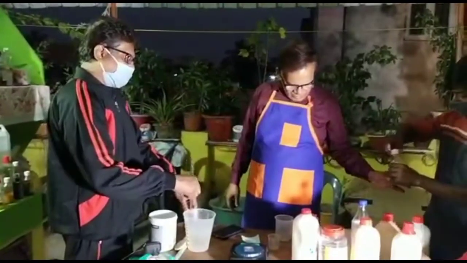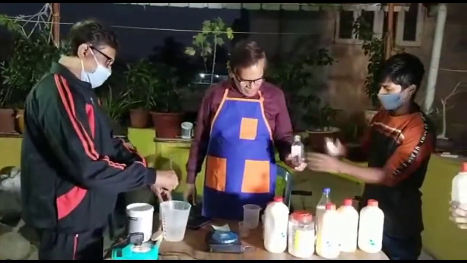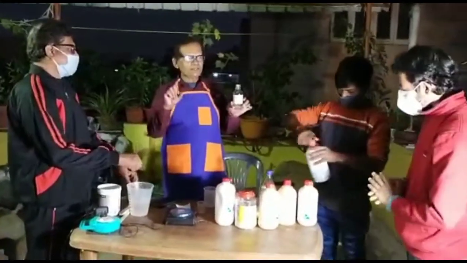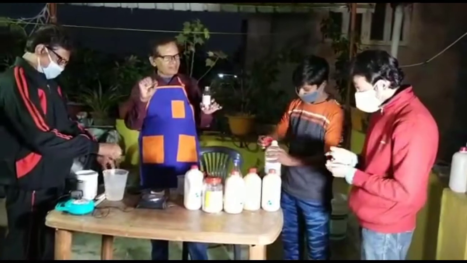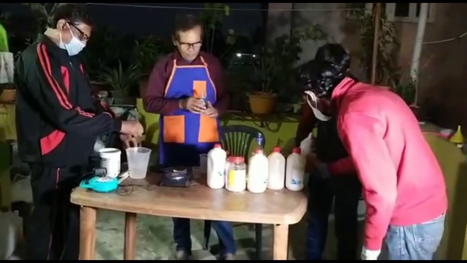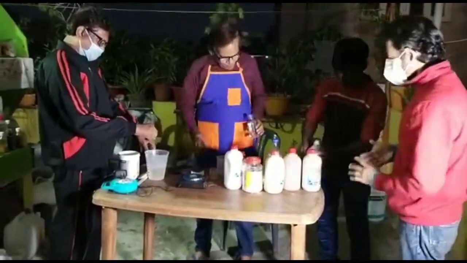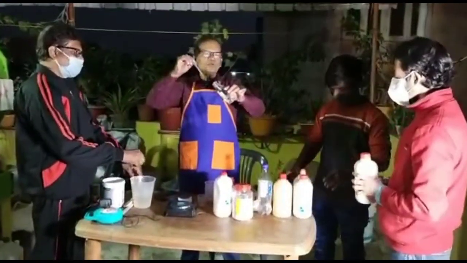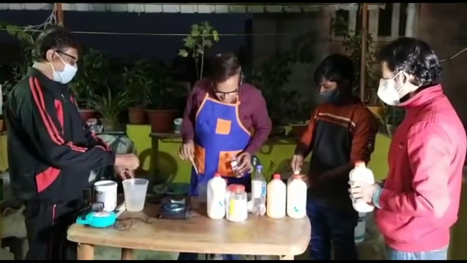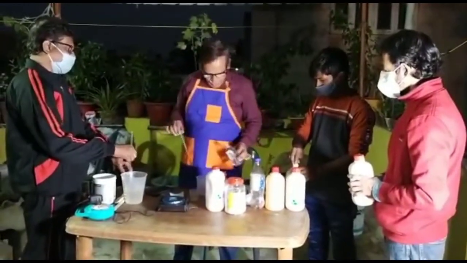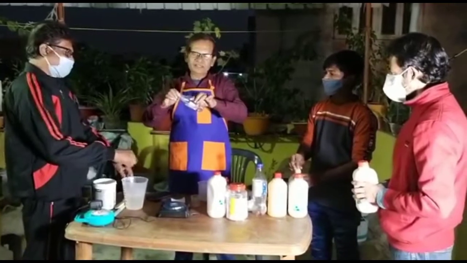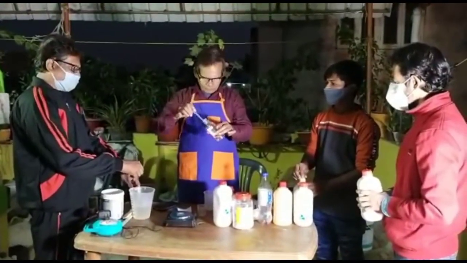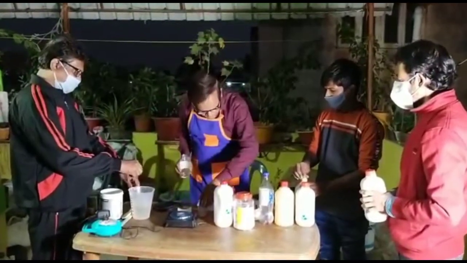Now we are giving C12L, lauric aldehyde C12. It is at 10%. Take 100 ml DEP and put 10 ml C12L in it. Then you use it. We are putting 20 ml of the 10% C12L solution.